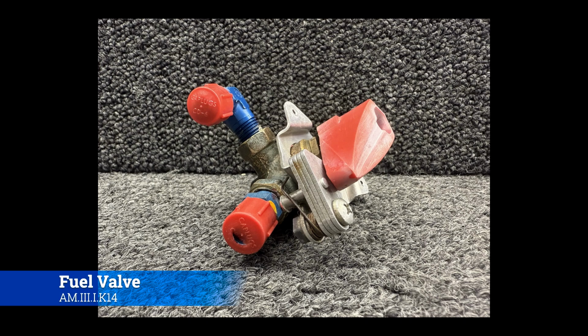Later on, there was a third option where you could actually put it on both, and it would pull from both tanks equally, and that would keep you from having to swap tanks every so often. But this is a pretty straightforward, pretty basic fuel valve. It's just to select which tank it comes from, and that's all any valve really effectively is doing, simply selecting where the fuel is coming from and where the fuel is going.